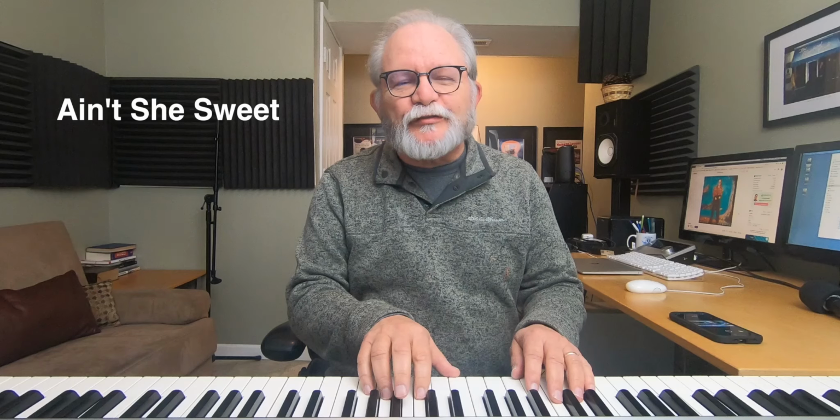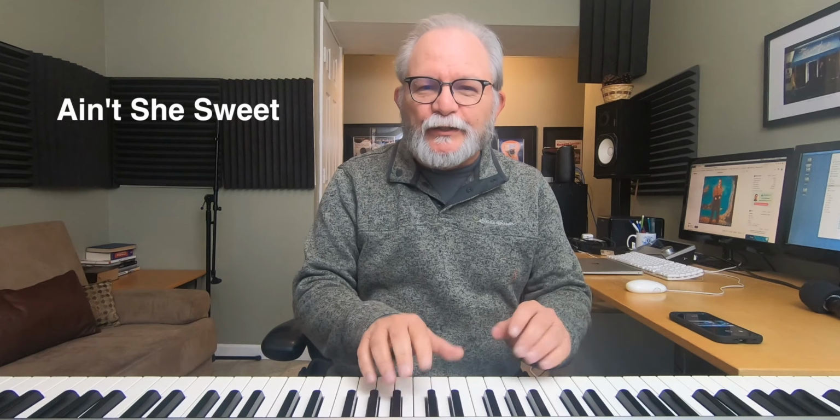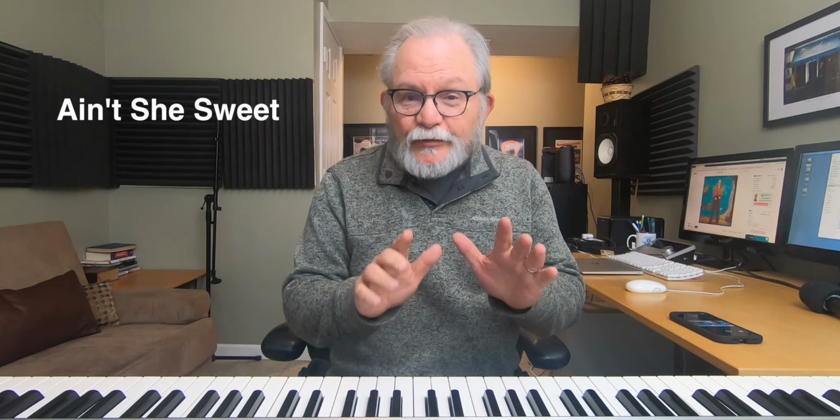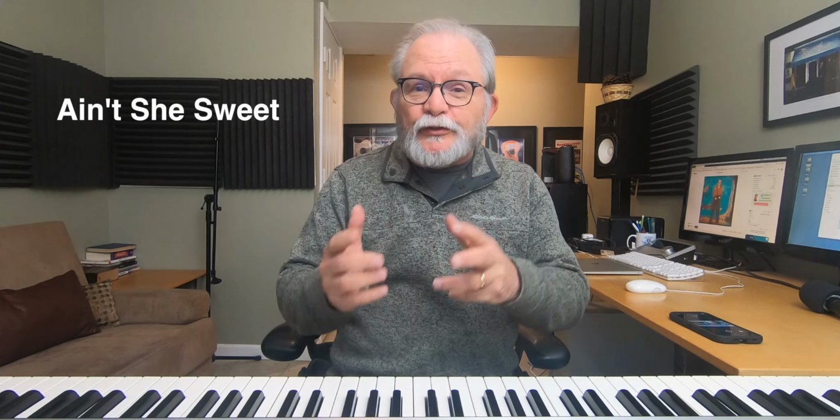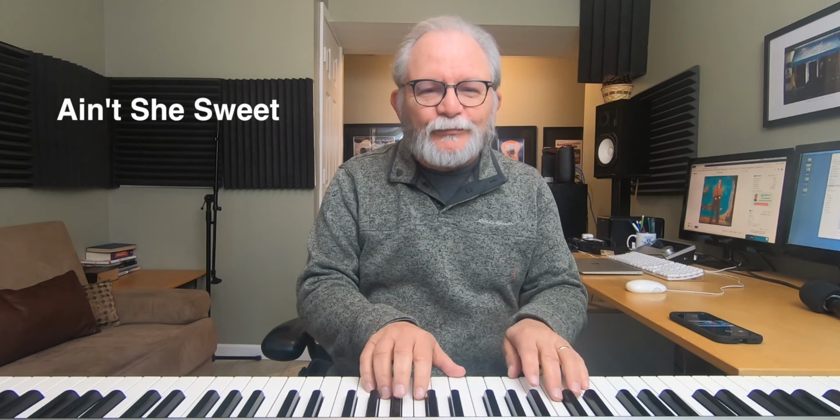And that's basically the 2 types of sixth chords that you're going to find as you're playing popular songs. There's a couple of very popular songs, actually one extremely well-known standard that everybody plays, and it's the song Ain't She Sweet. And it actually starts on a sixth chord, and then it goes to 2 seventh chords.